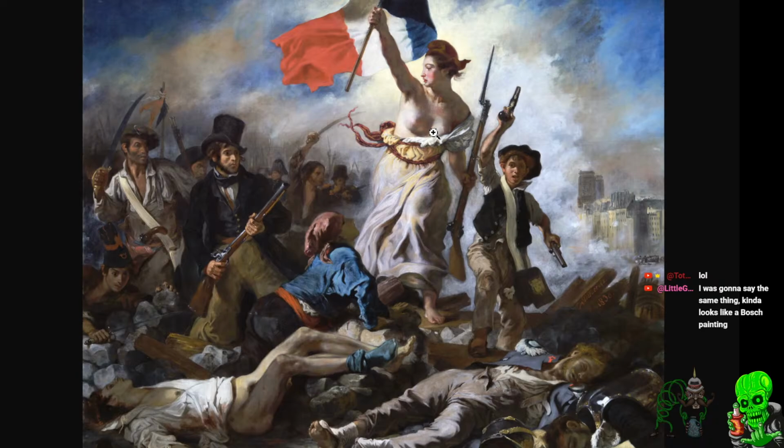This was a popular revolt of the people, of all people, against the oppression of the monarchy. The composition is built as a forward surge. Bodies and debris form a rough pyramid beneath Lady Liberty, whose raised flag becomes the visual climax. And the painting feels immediate and chaotic, but it also is highly structured, balancing the smoke and the corpses and the weapons and Notre Dame in the background to give revolutionary violence a kind of mythic national scale.